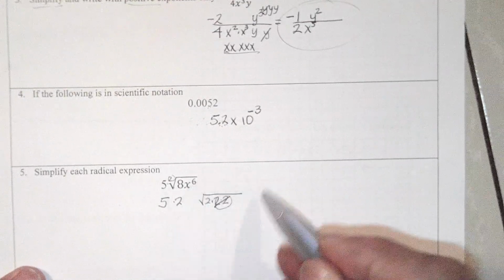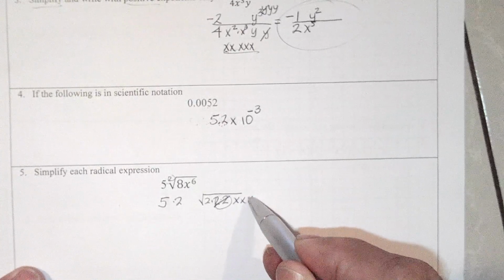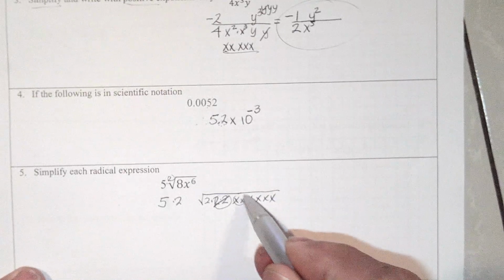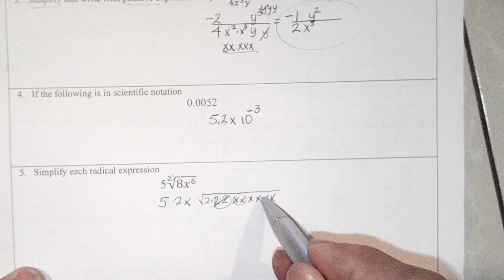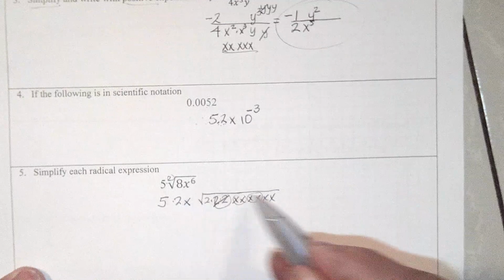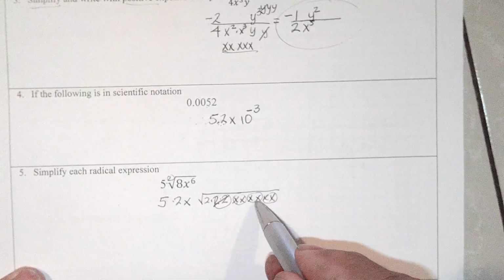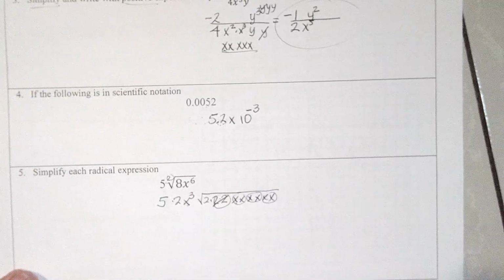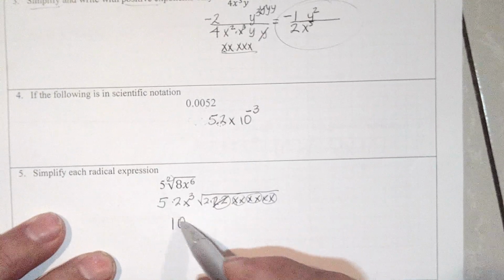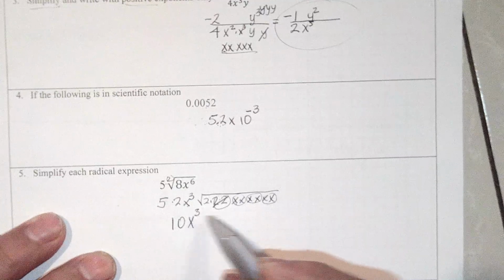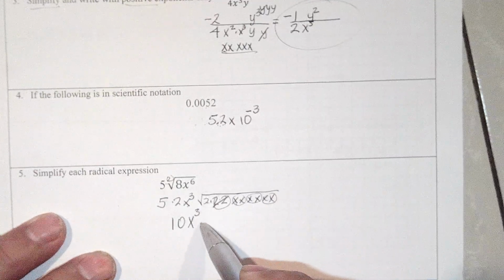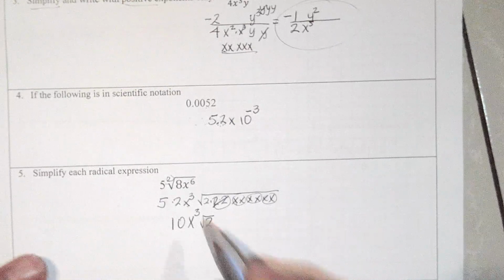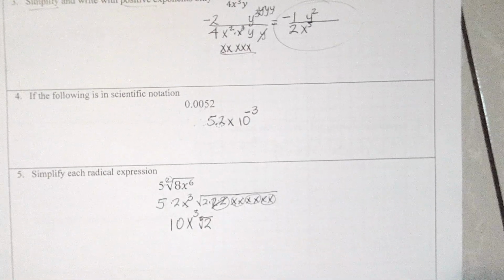And x to the 6 is 6 of them. So each pair comes out as an x. So that's 1, 2, 3 x's out here multiplied, so x to the third. So we have 10 x to the third, and left inside a square root of 2, a single 2 underneath. We can put the 2 in there if we want.